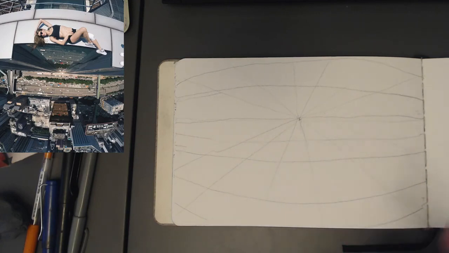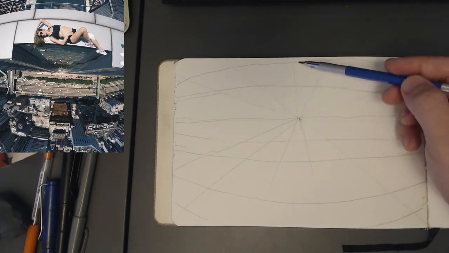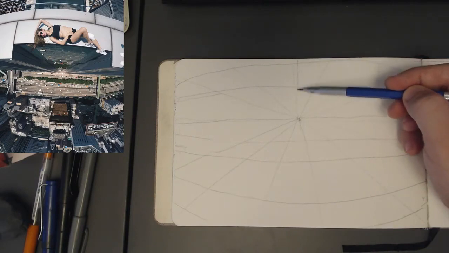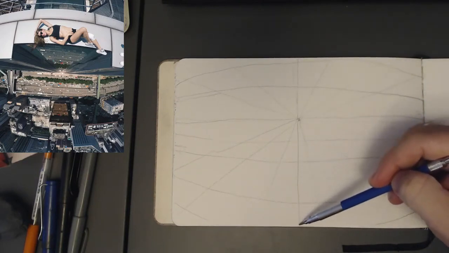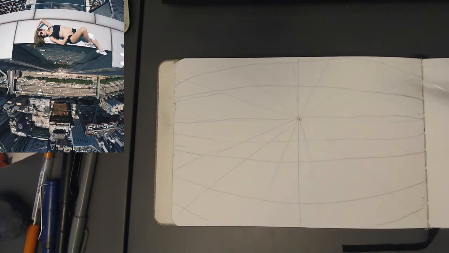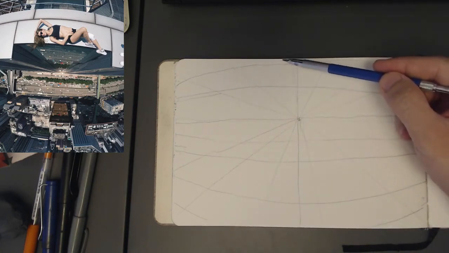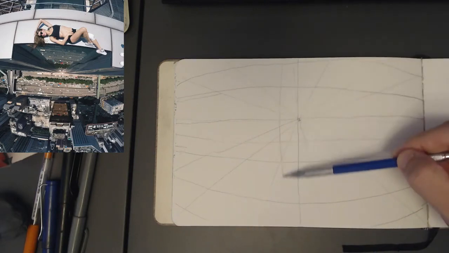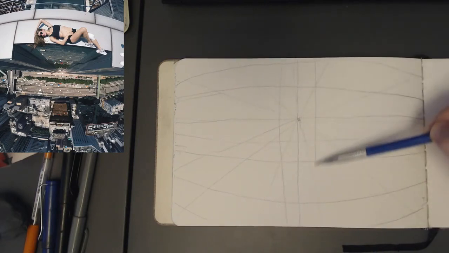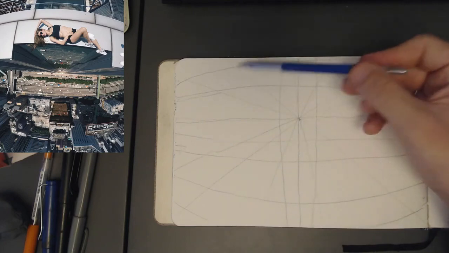We already have 2 dimensions, and let's add the third dimension. Here this X on a vanishing point will be vertical like this, and then it slowly will be curvilinear like this.